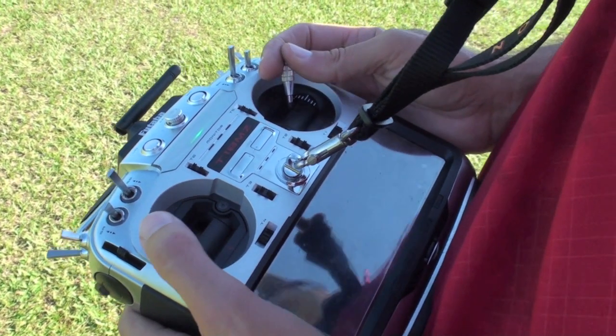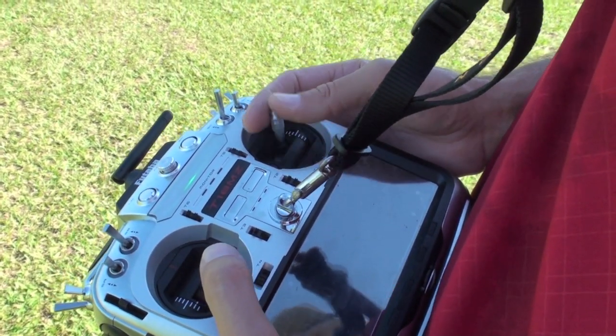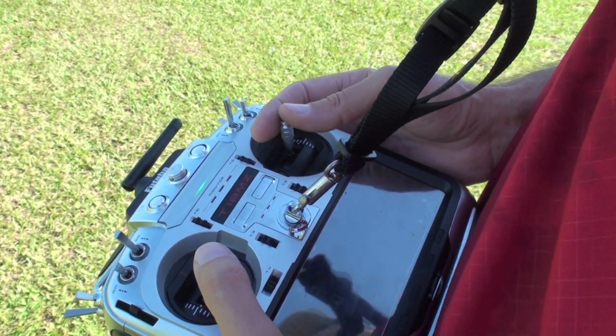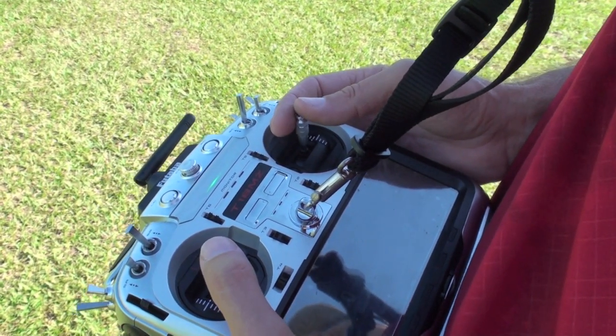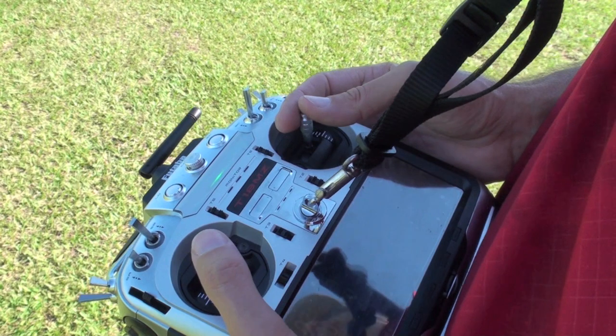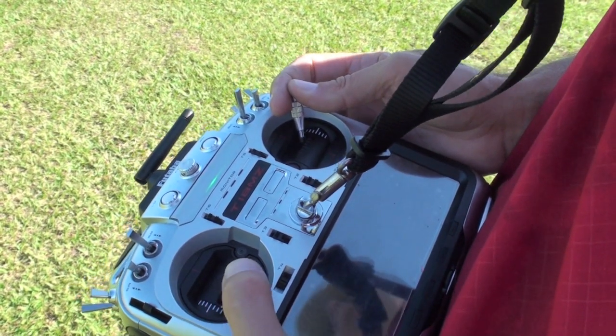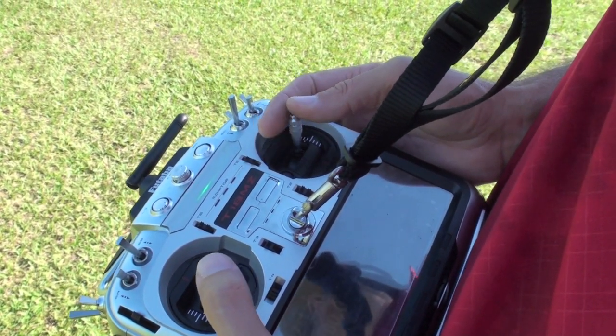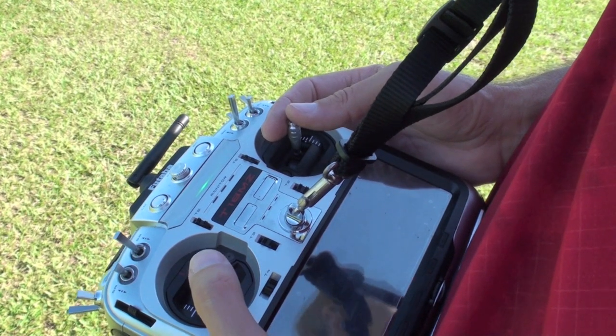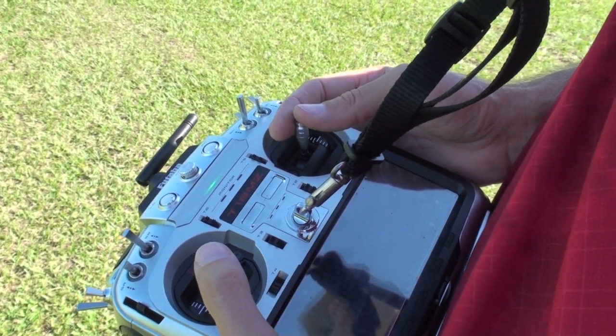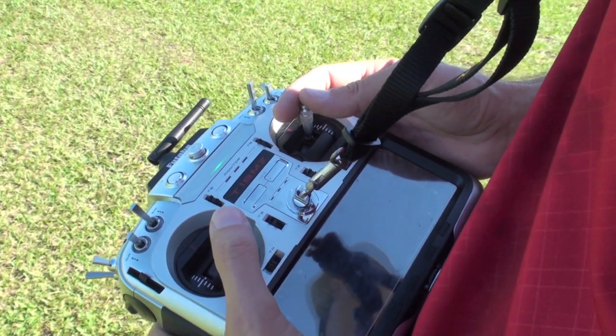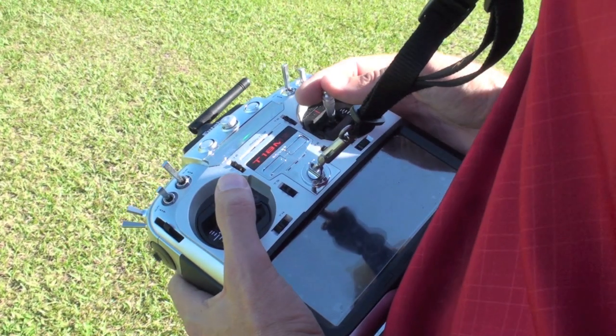Here it is in slow motion. I'm basically putting the sticks to the upper corners and instigating a snap roll. It's just a little exaggerating. I'm adding some throttle with it and cutting the throttle real quickly to stop it again when I get inverted. As with most others, it's really just a lot of feel and practice.